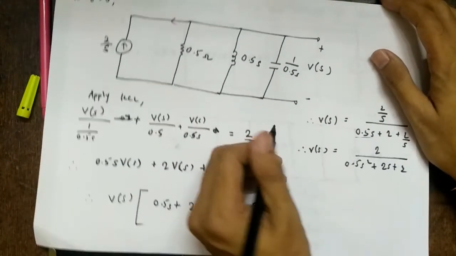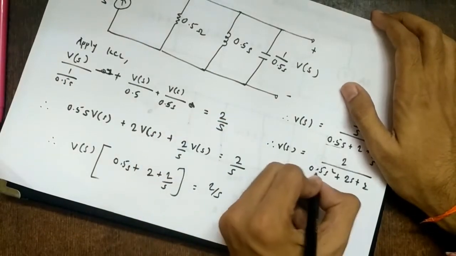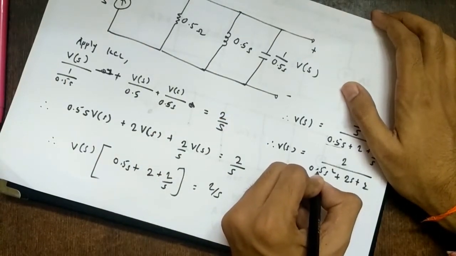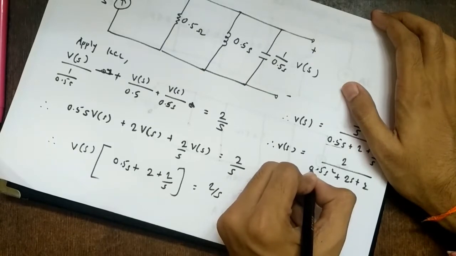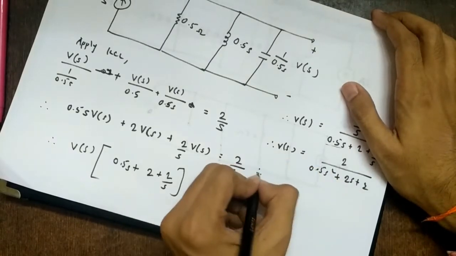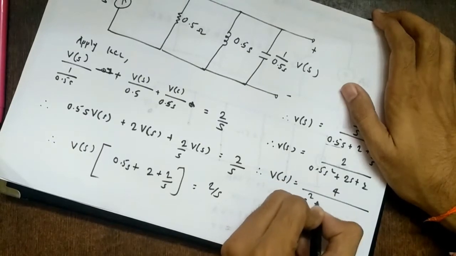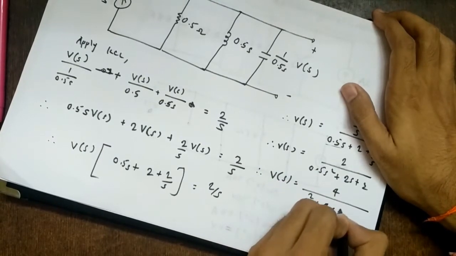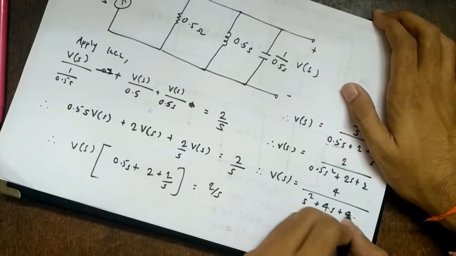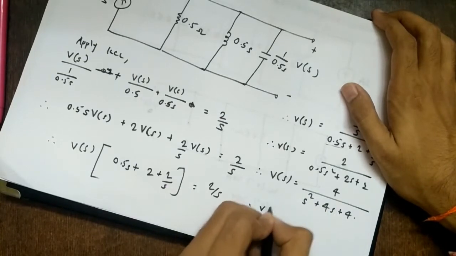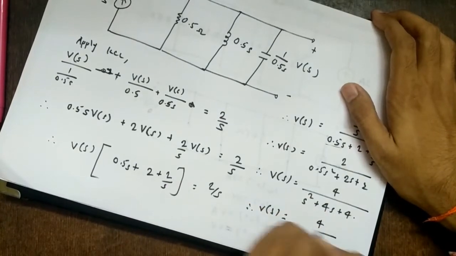So again, what do we want? The coefficient to be 1. So what will I have to do? This is half, so multiply and divide by 2. Therefore V of s is 4 upon s square plus 4s plus 4. So what is this? s plus 2 the whole square. Therefore V of s is 4 upon s plus 2 the whole square.